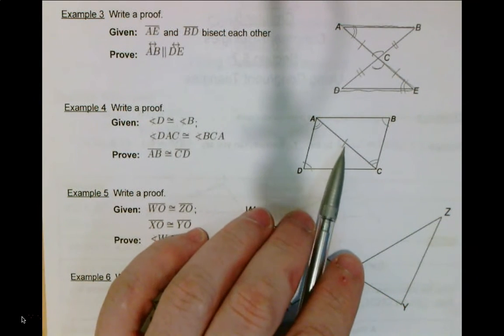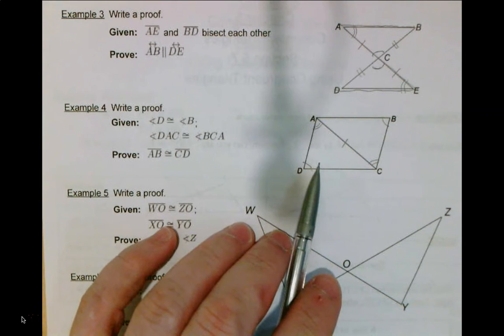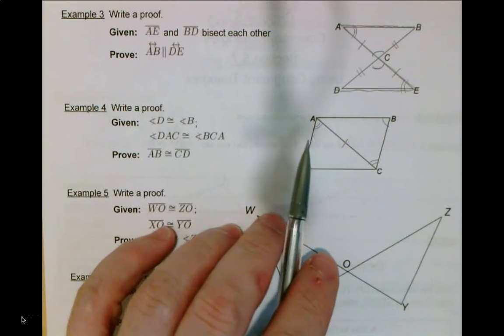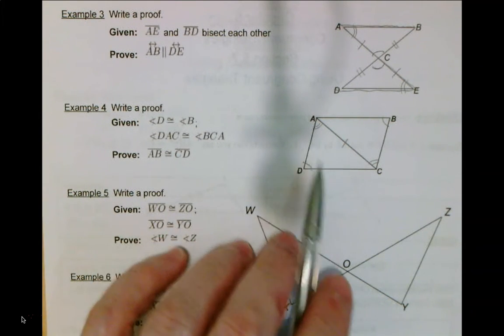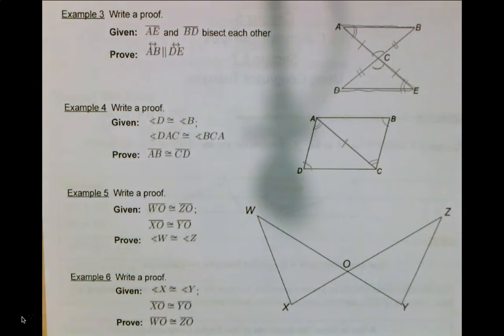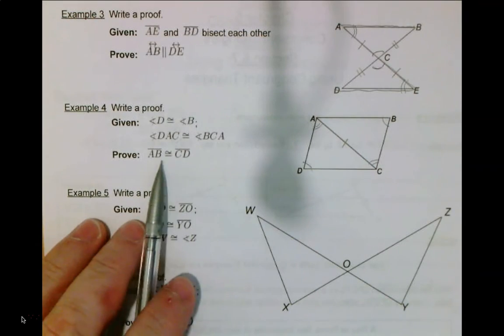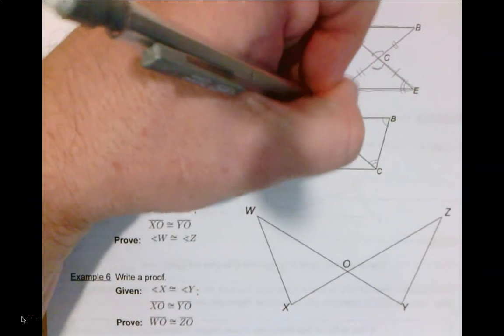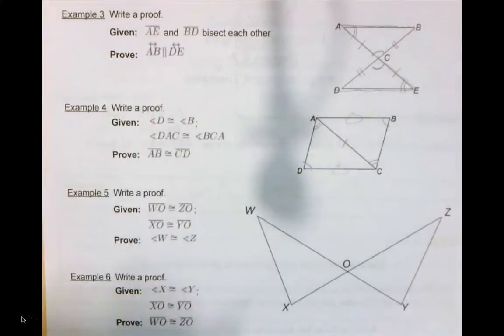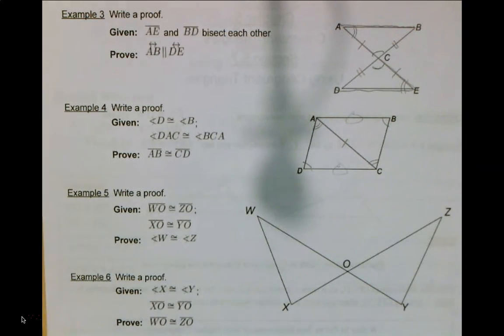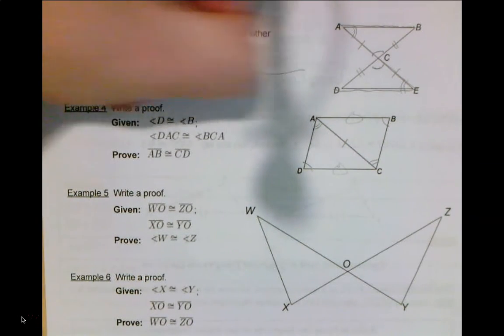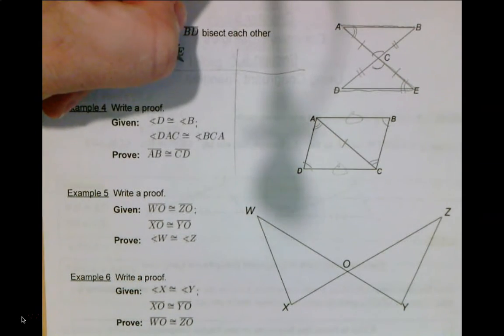The side is not the included side, so it's not angle, side, angle. It's angle, angle, side. If it were the included side, it would have been AD congruent to BC, but it's not. It's AC is congruent to AC. So the two triangles are congruent by angle, angle, side, making these two corresponding sides, AB and CD, congruent to each other. So I think I can fit this in here.